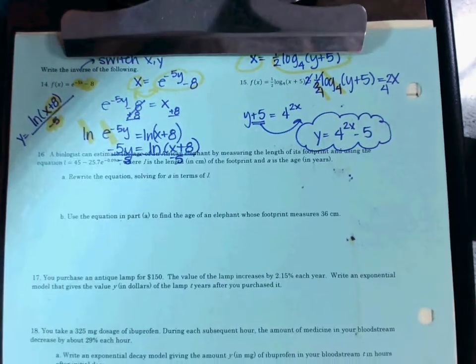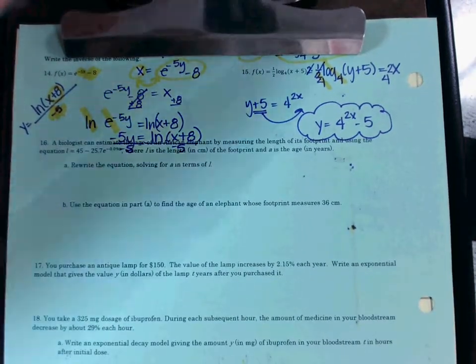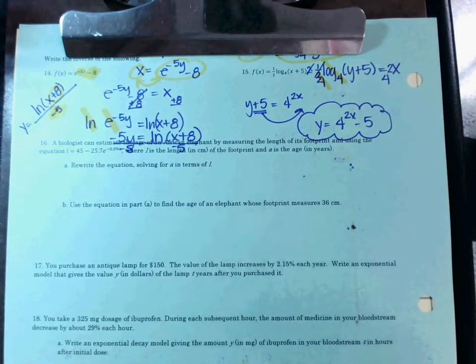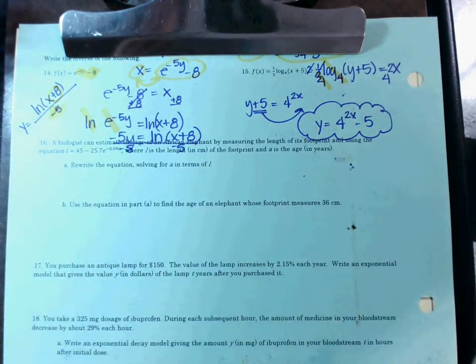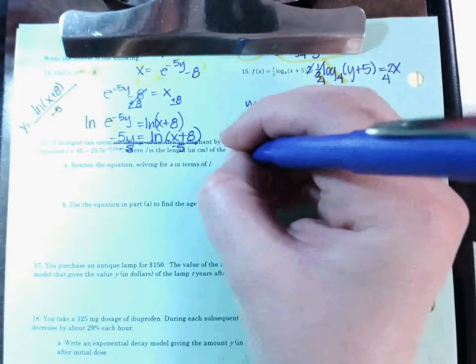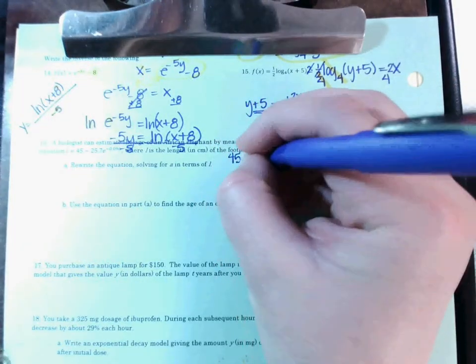Alright, last couple. Okay, it says rewrite the equation solving for A in terms of L. So that means that I'm going to switch my sides around.